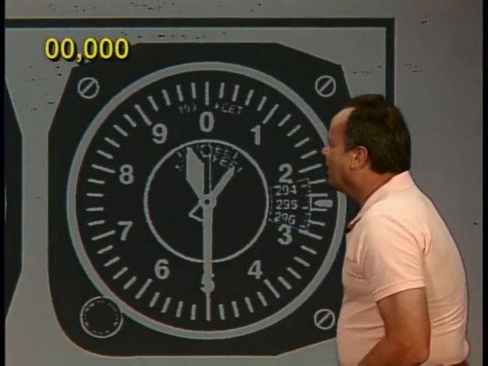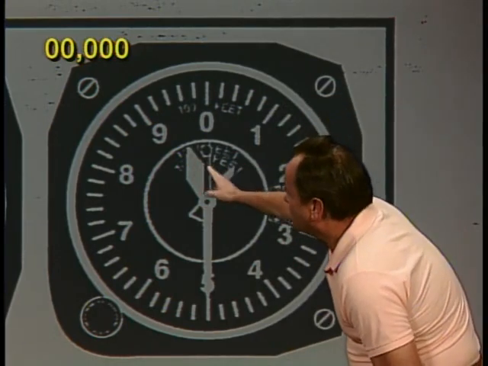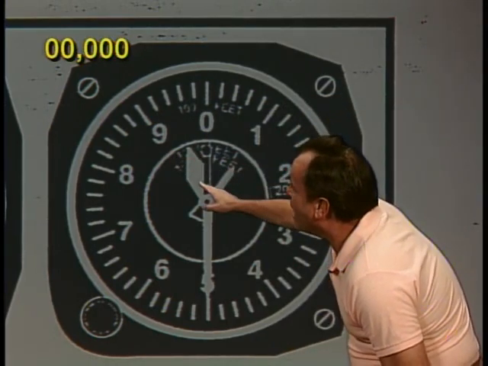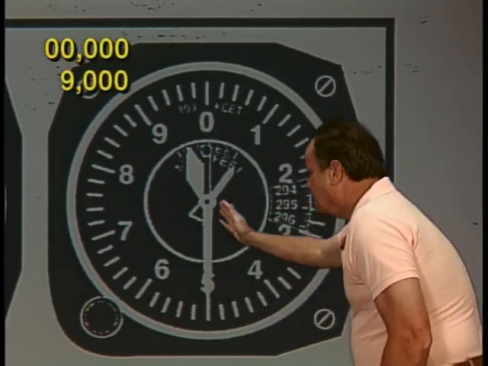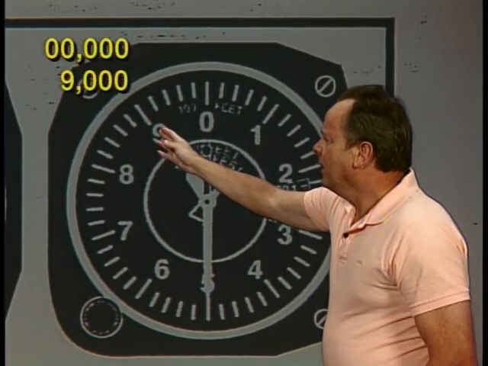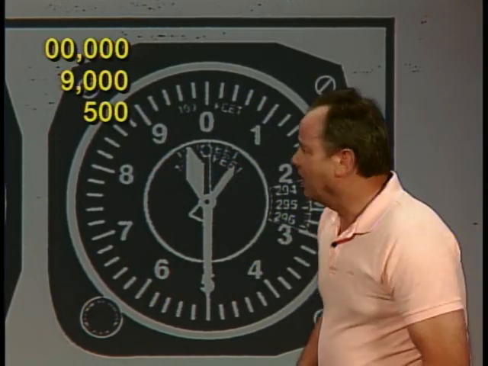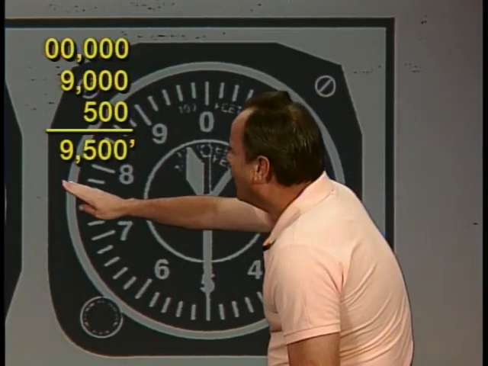All right, now let's take a look at the thousands hand. We have it in between a 0 and a 9, so how many thousands is that? 9 thousands. And then look at the hundreds. It's easy, that's 500s. So all we have to do is total them up, and you get 9,500. So you and I now know how to read an altimeter on a piece of paper as well as in an airplane. There are several kinds of altitudes.